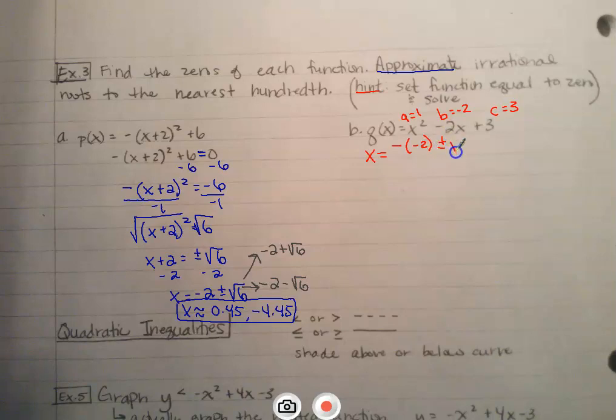Plus or minus the square root of b squared, so -2 squared, minus 4 times a, which is 1, times c, which is 3, extend my square root sign, divided by 2 times a, which is 1.